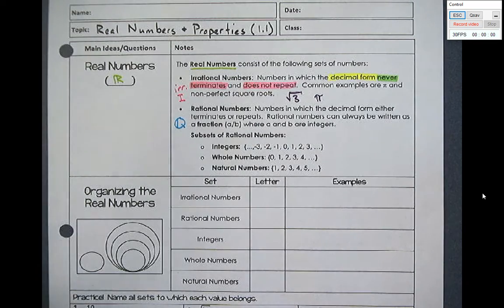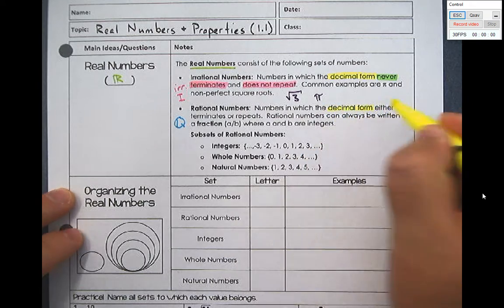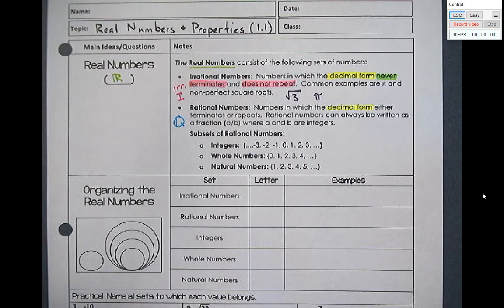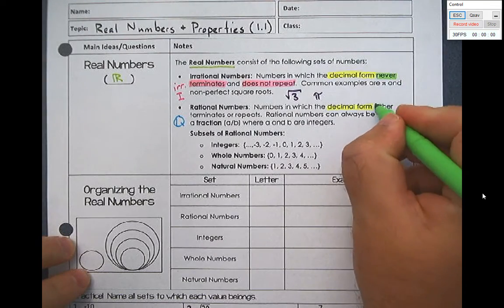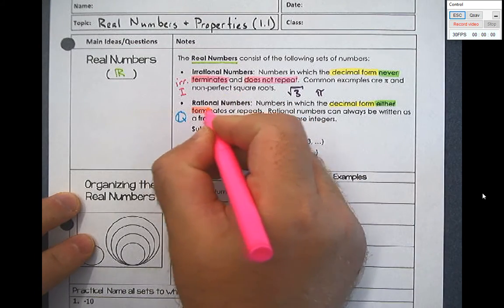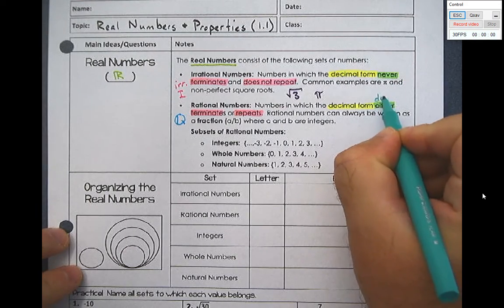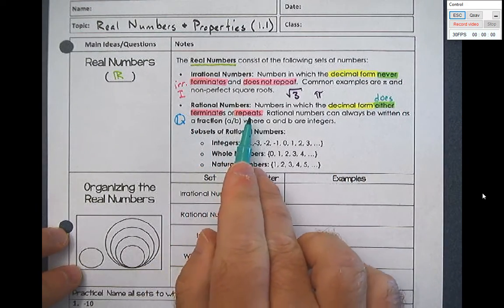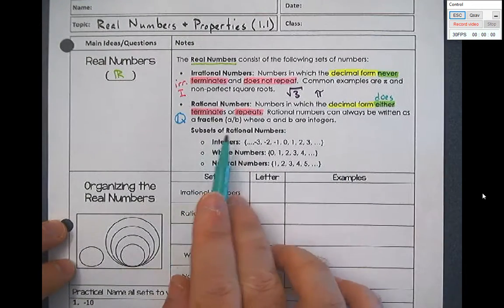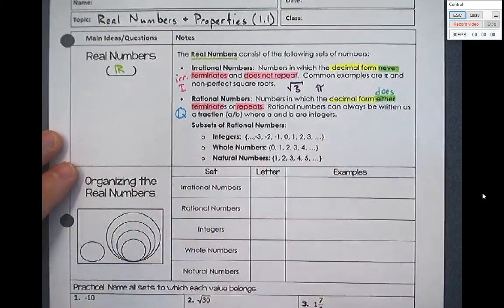But I want to highlight again, rational numbers are numbers in which the decimal form, so when you turn them into a decimal, does terminate or does repeat. I think "does" makes more sense. Rational numbers can also always be written as a fraction of two integers. And if you don't know what an integer is, we're going to talk about those down here.